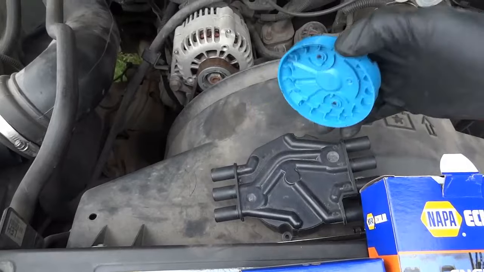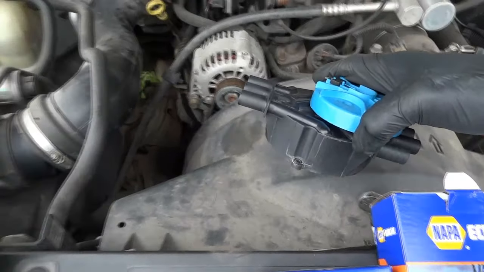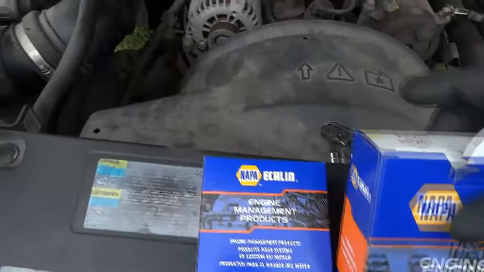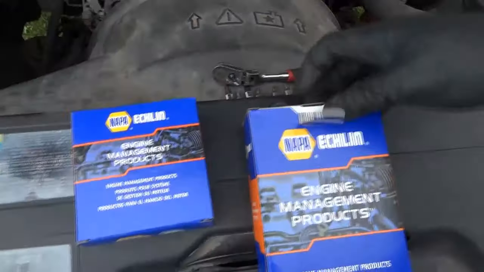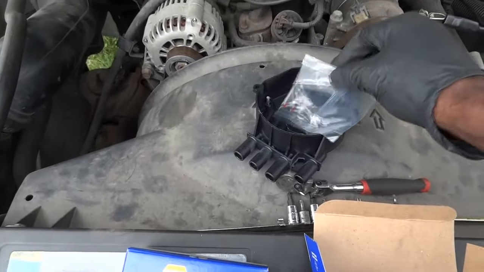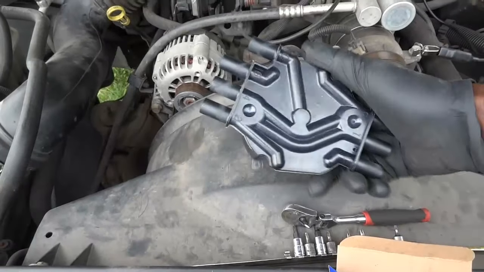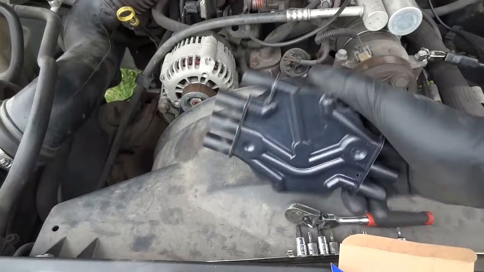Okay, this is the rotor and the old distributor cap, so I'm gonna put them over here. Now I got a new rotor and a new distributor cap from Napa, so here's the part number for the distributor cap. So here is the new distributor cap. So we're gonna install this one. Okay, nice and shiny.